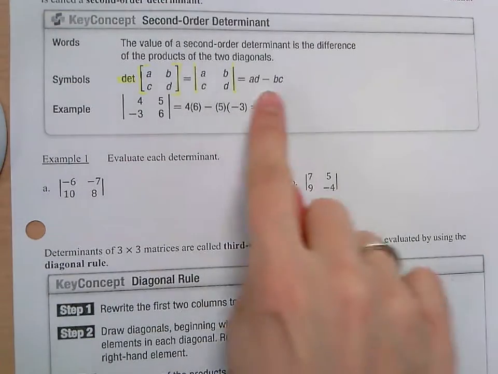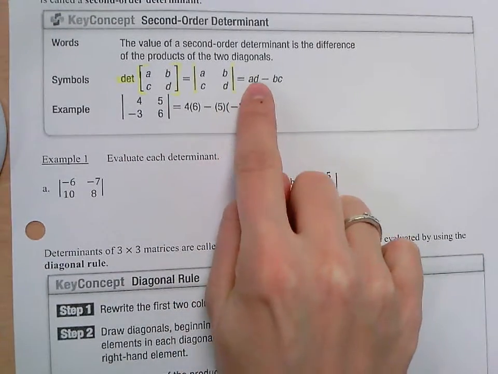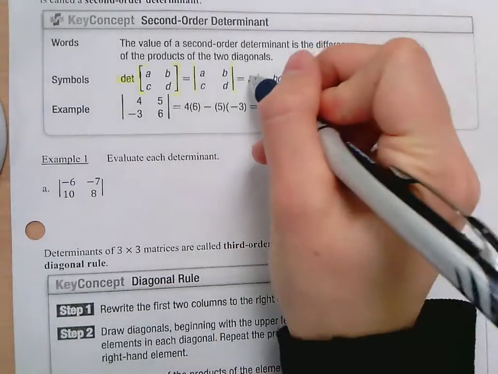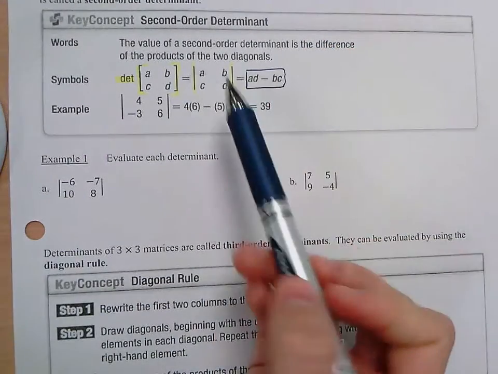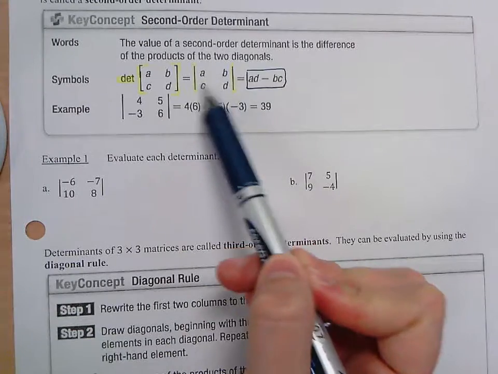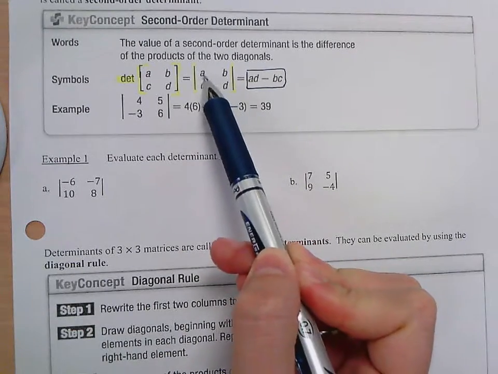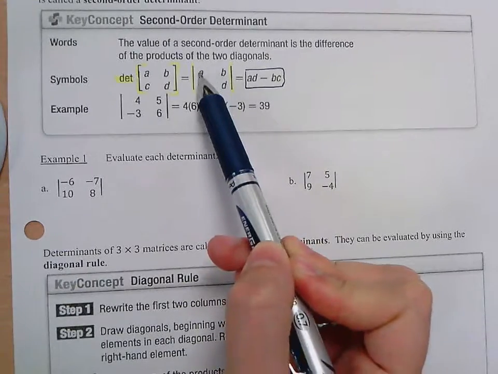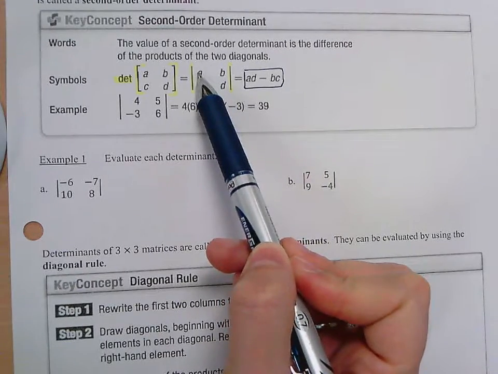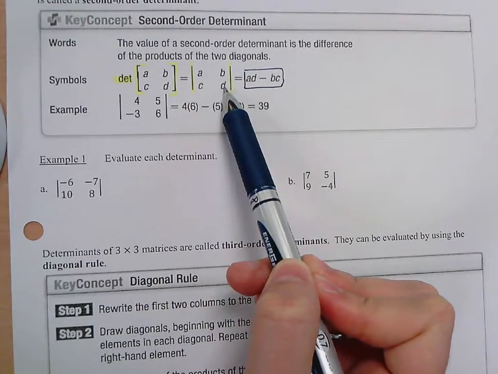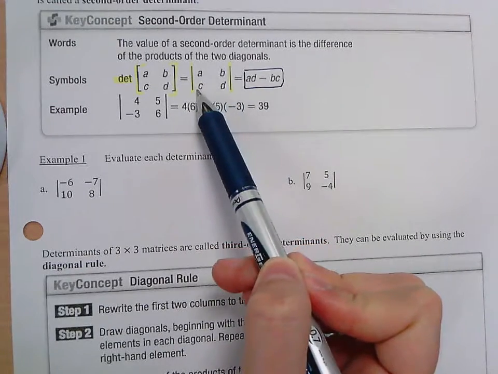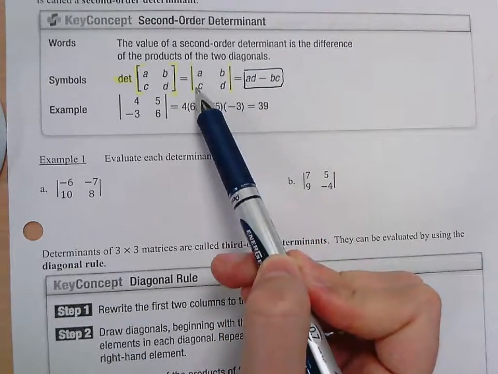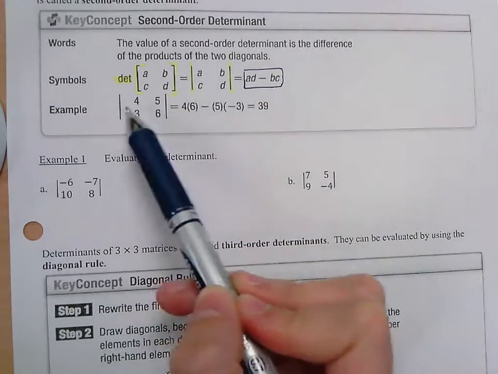So the determinant for a 2 by 2 is right here. This is the formula for it, and it's when the elements are in the order they're in. So you see A times D. I call this the main diagonal, starting with the first element in the upper left. So it's A times D, and then minus the product of the other diagonal, B times C. So just A times D minus B times C. That's the formula, and it gives an example.